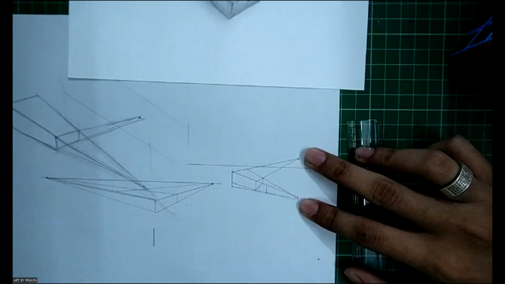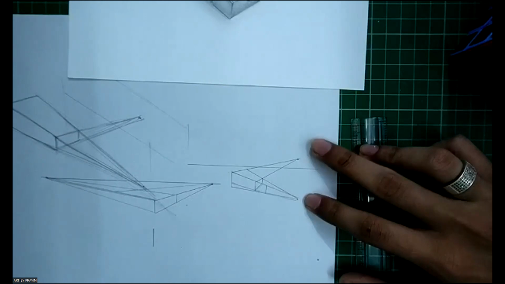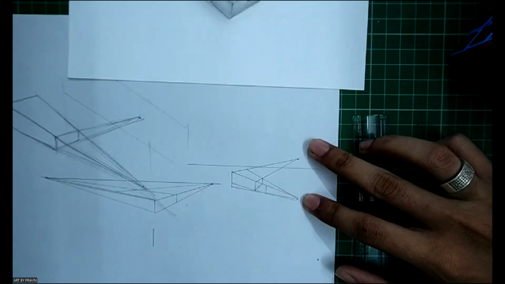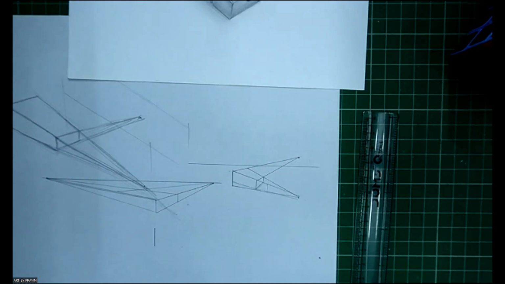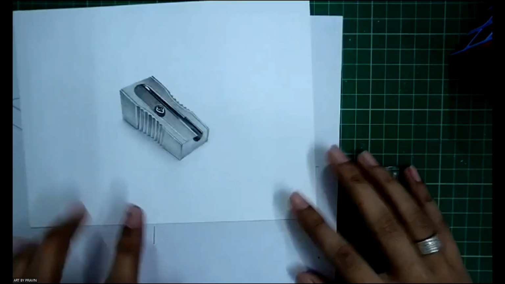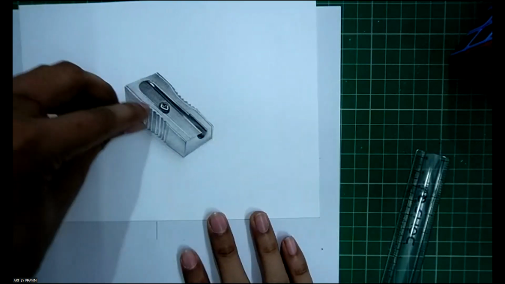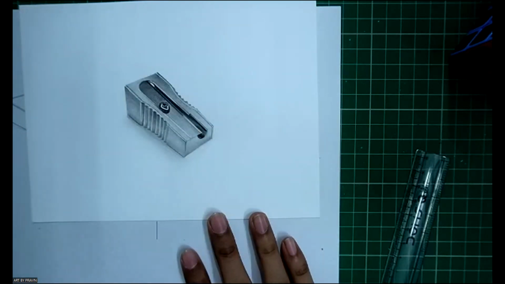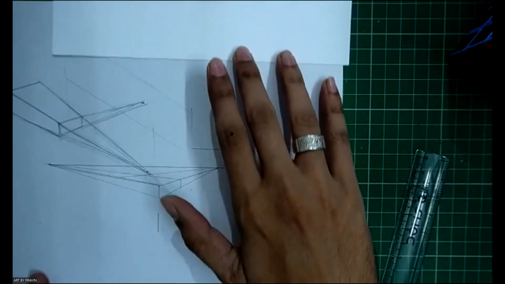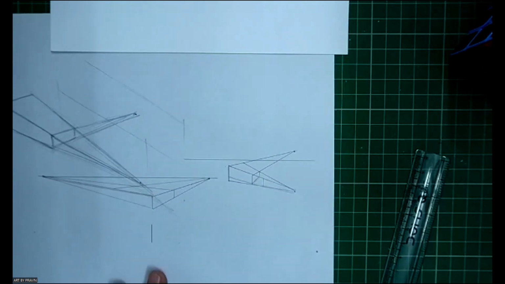That's for sure. Okay, these 2 points will be somewhere over here. That's 100% sure. So I hope you have understood where these 2 points are. One point will be for this line and another point will be for this line. Got it? Yes, sir. Thank you very much.